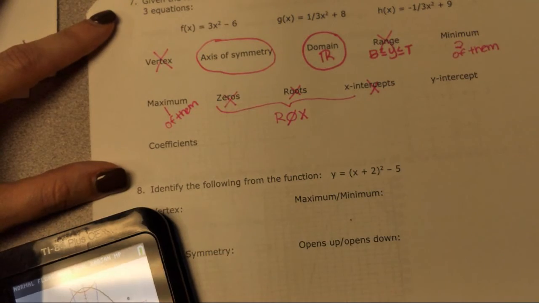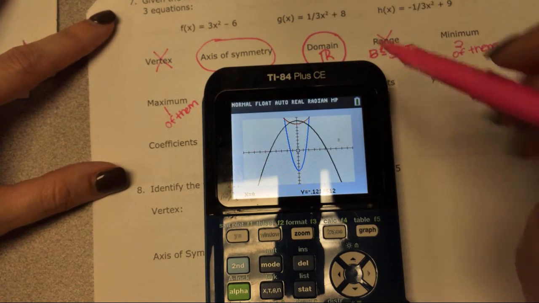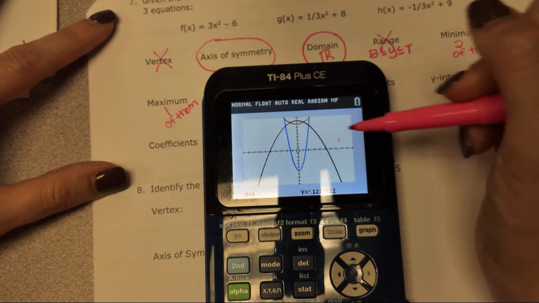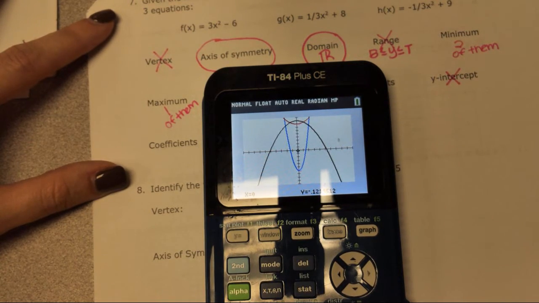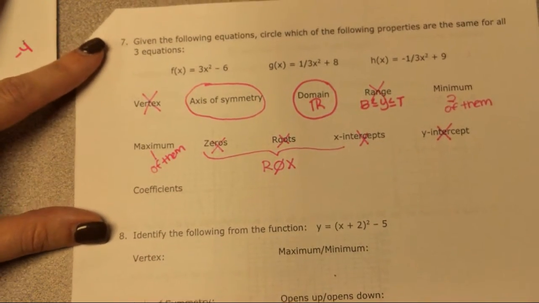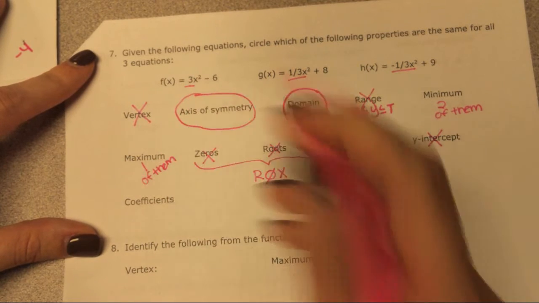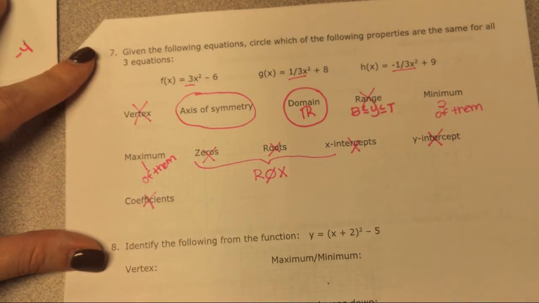The y-intercept. For these graphs, the y-intercepts happen to be the vertices. It's where it crosses the y-axis. All 3 of these are crossing at different points, so they are not the same. Coefficients. Coefficient is the number in front of the variable. So here it's a 1/3, a 1/3, and a 3. So the coefficients are not the same in all of them.